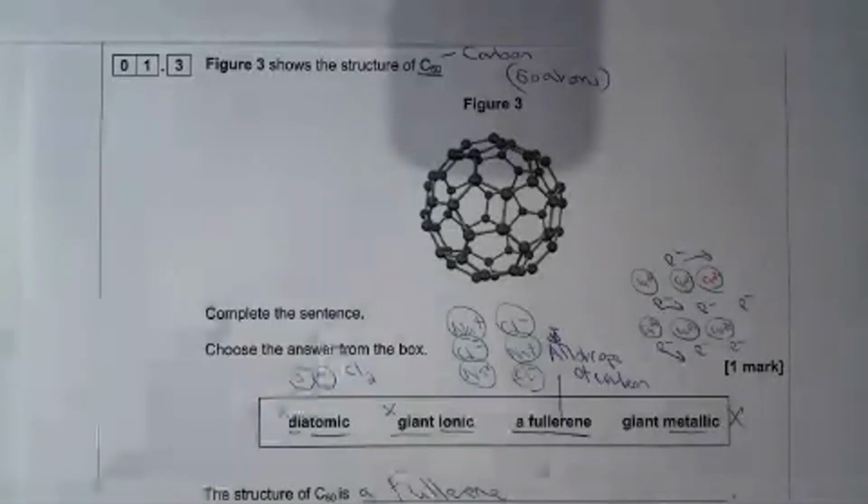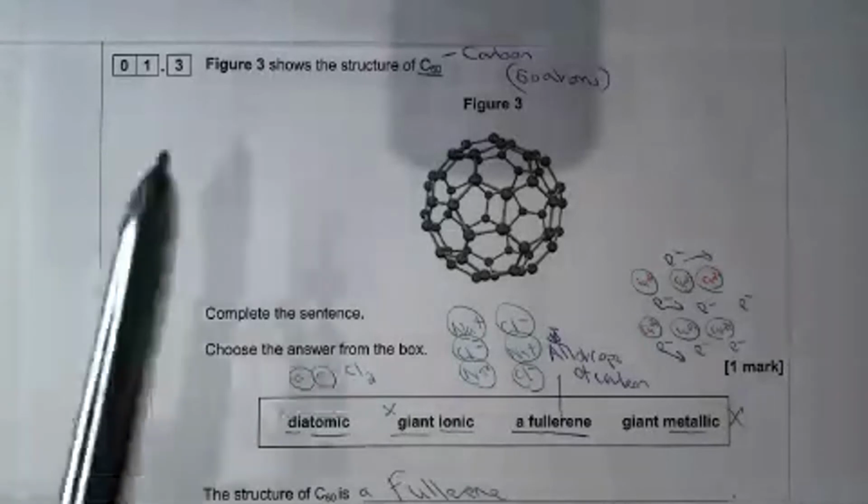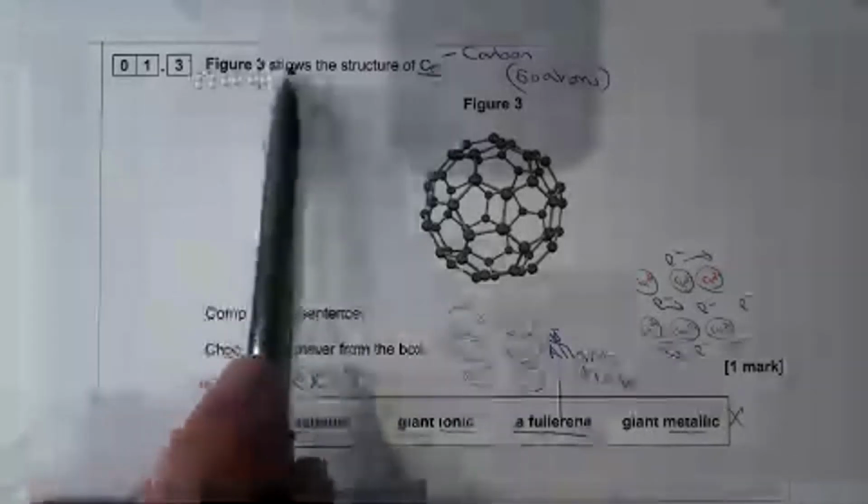This is a GCSE exam question about the fullerenes, the allotropes of carbon. It says figure 3 shows the structure of carbon 60. So C stands for carbon, and the 60 means there's 60 atoms of carbon. You've then got figure 3, which has got the 60 atoms of carbon in the structure.